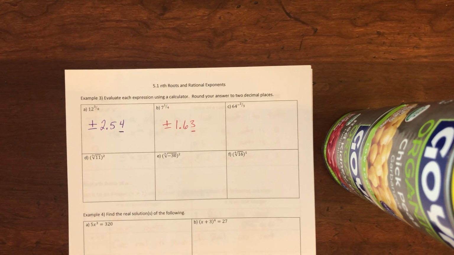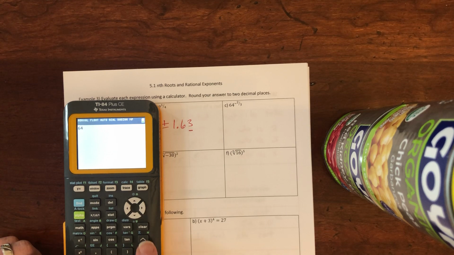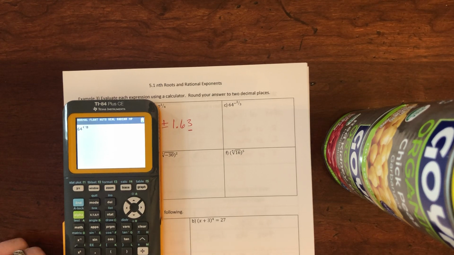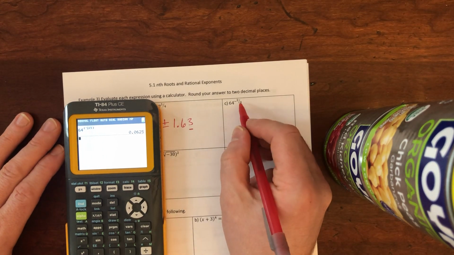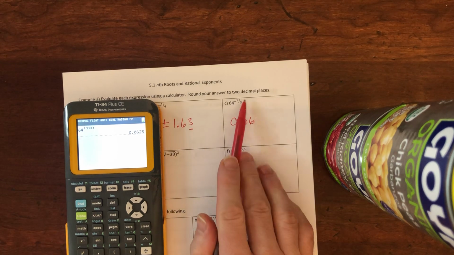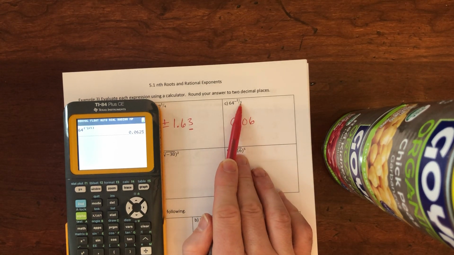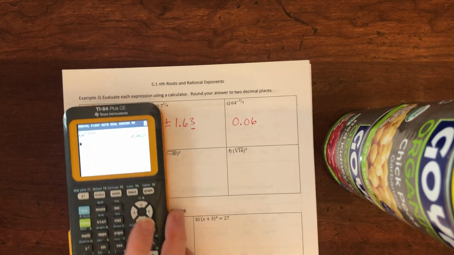All right, same thing with the next one as we go through it. We would do 64 caret, negative 2 divided by 3. All right, so we would get 0.06. Notice we're taking the cube root here. All right, so when we take the cube root, we only need one answer.